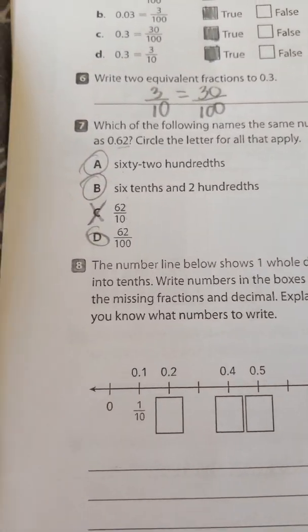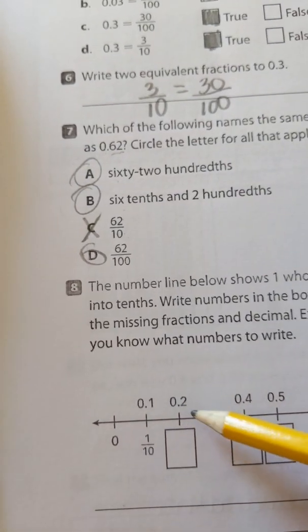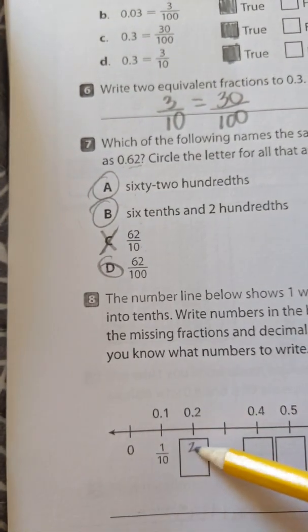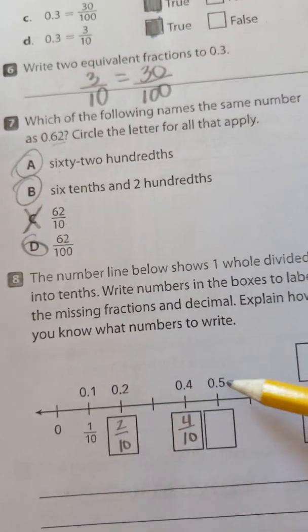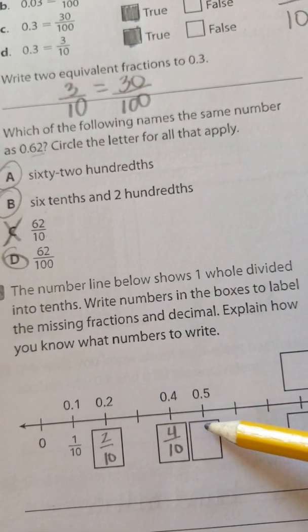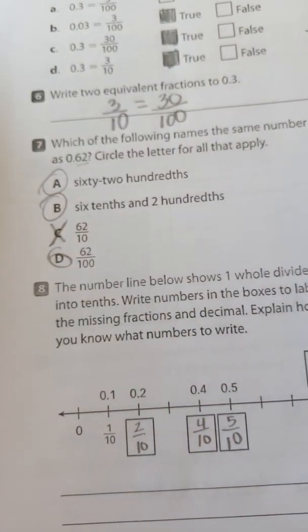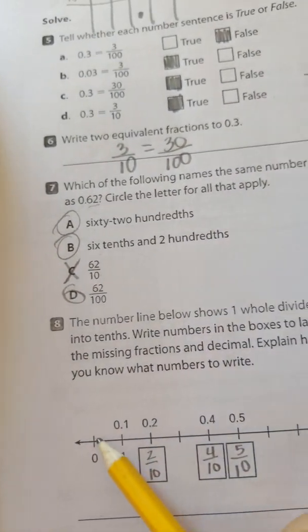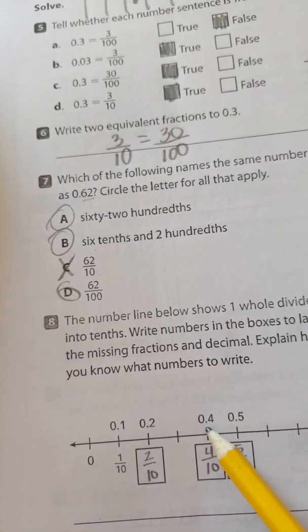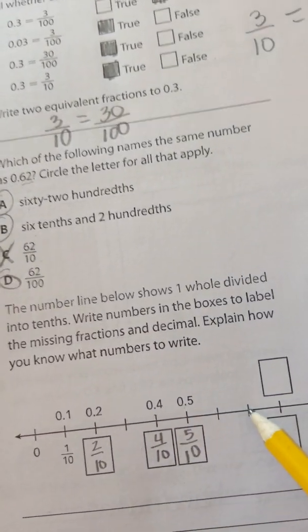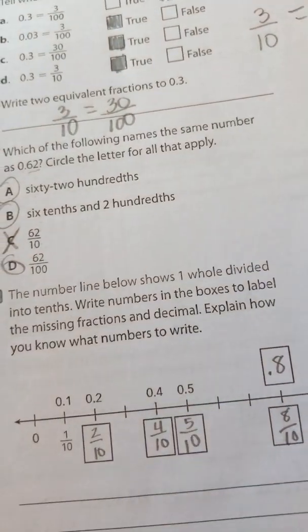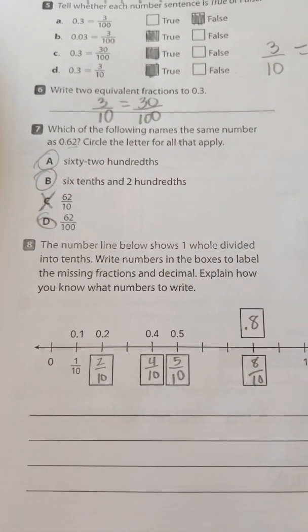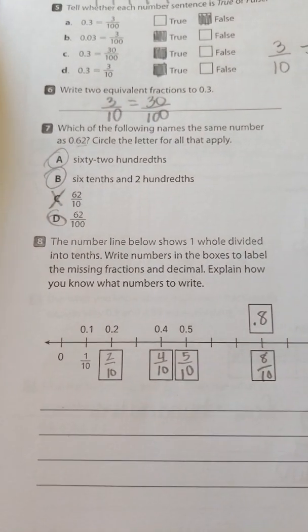Oh, so easy, guys. How do you say this? 2/10. How do you say this? 4/10. How do you say that? 5/10. Well, got a little tricky there. 1/10, 2/10, 3/10, 4/10, 5/10, 6/10, 7/10, 8/10. And then just explain how you did it. Just a sentence is fine. Don't go crazy.